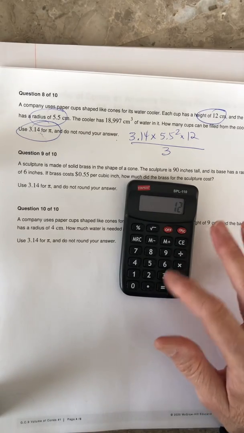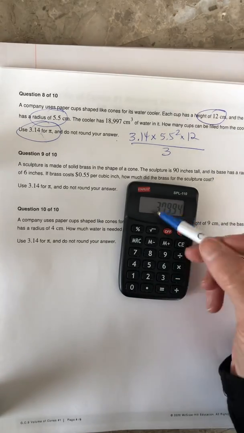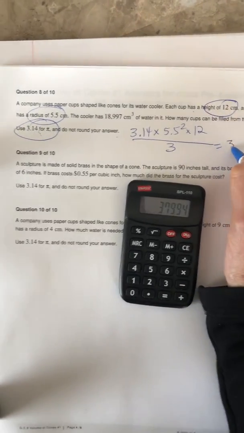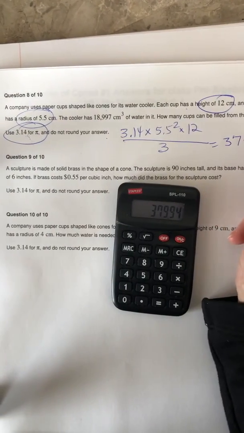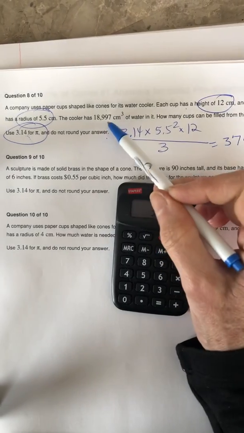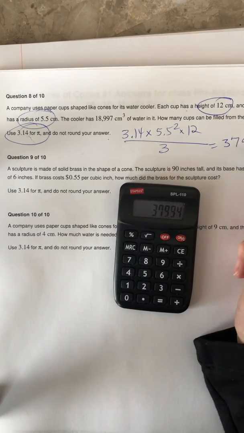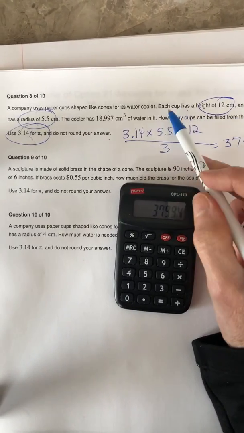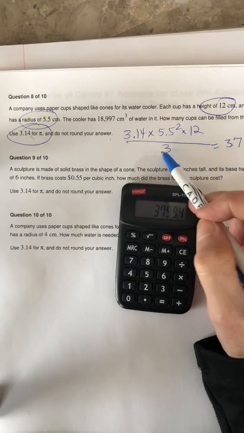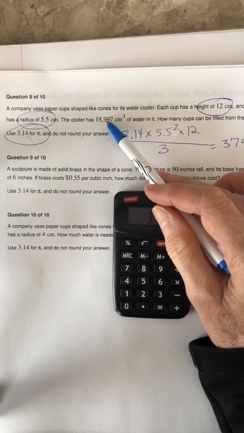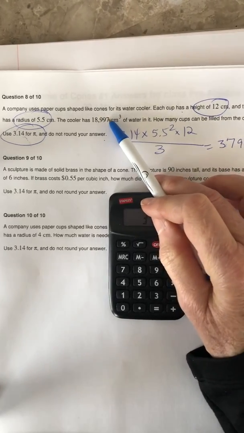Remember, divided by 3 equals 379.94. And we're talking about cubic centimeters. But they're saying the cooler has this much. So if 379.94 cubic centimeters is what 1 cup uses, then how many cups can be filled from that cooler?